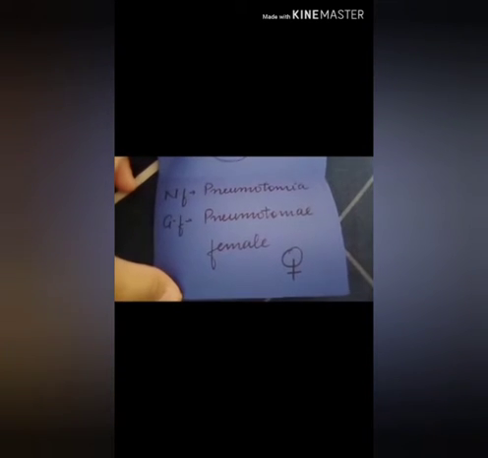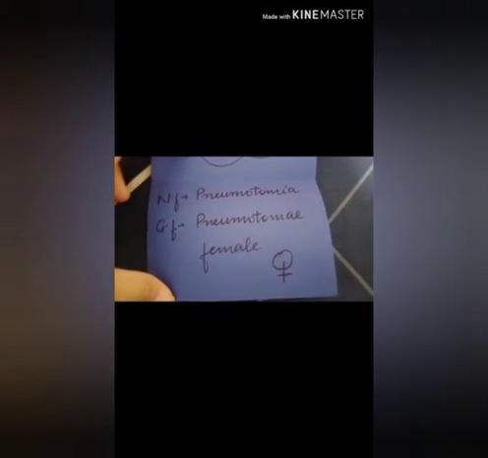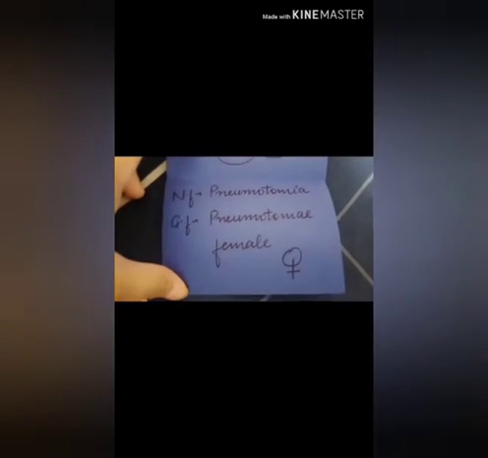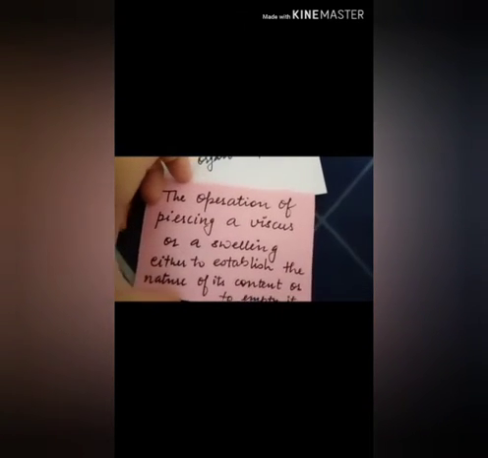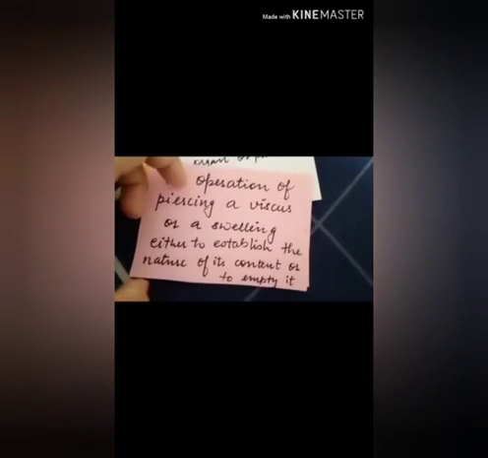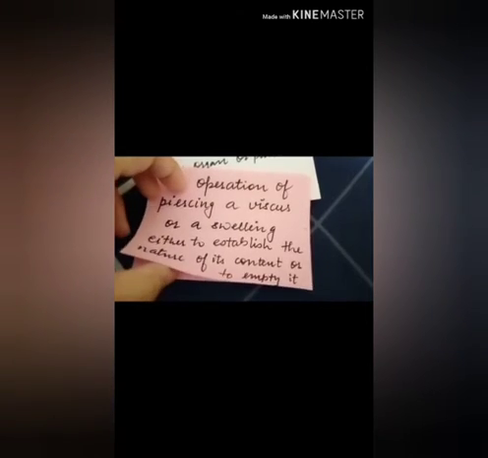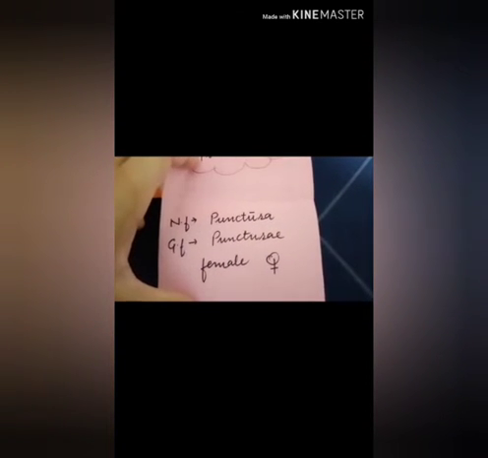Making an incision into the lung. Pneumotomy. Nominative form pneumotomia, genitive form pneumotomiae, female. The operation of piercing a viscus or a swelling either to establish the nature of its content or to empty it. Puncture. Nominative form punctura, genitive form puncturae, gender female.